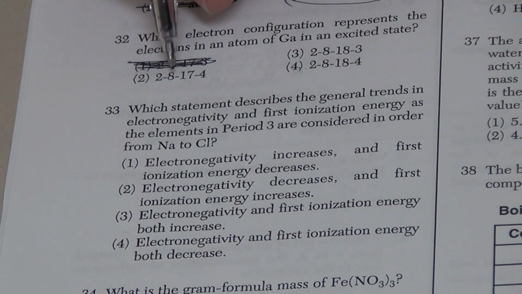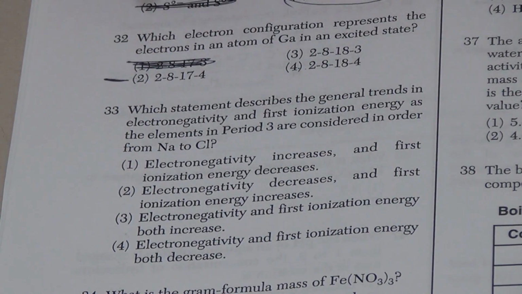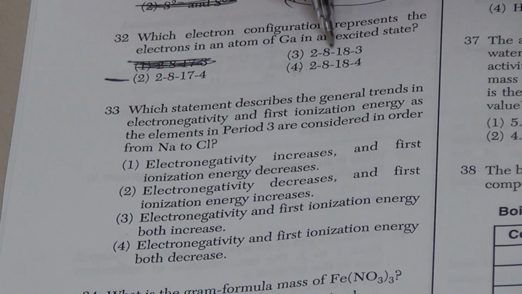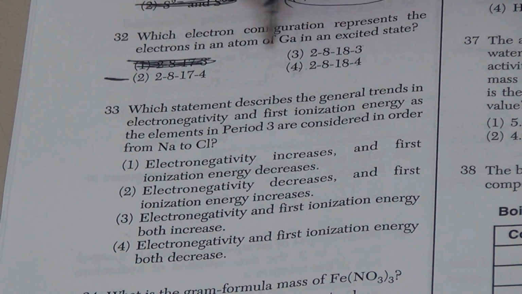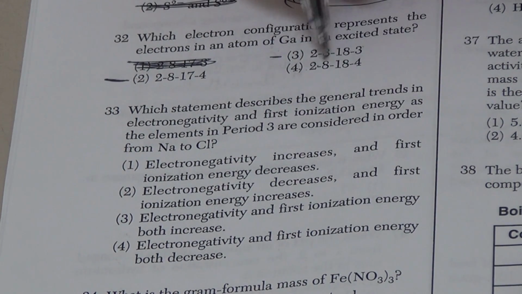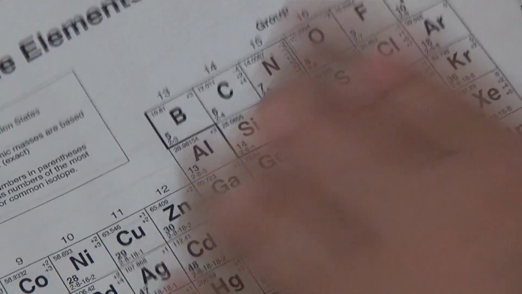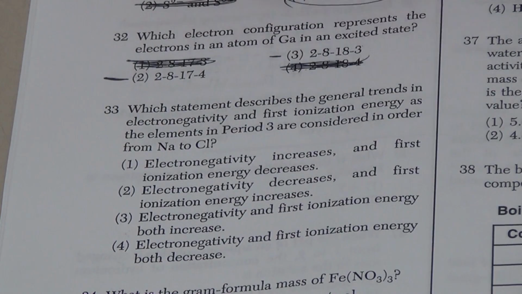Choice 2. 2-8 is 10, 27, 31. Gallium has 31 electrons. This could be a choice. 2 plus 8 plus 18 plus 3. Well, this adds up to 10, 28, 31. This adds up to 31. That works, potentially. 2 plus 8 is 10, plus 18 is 28, plus 4 is 32, not 31. Say goodbye to choice 4.